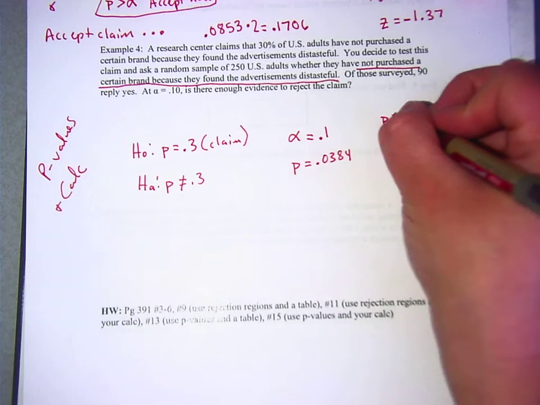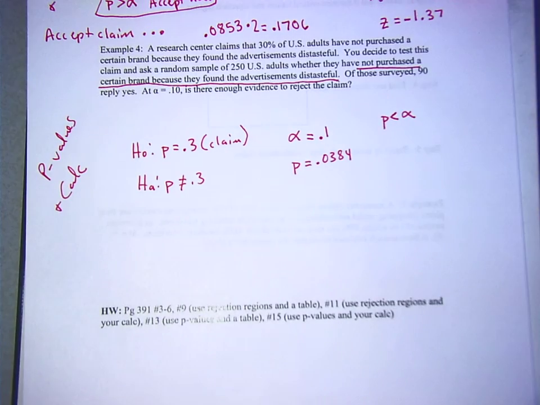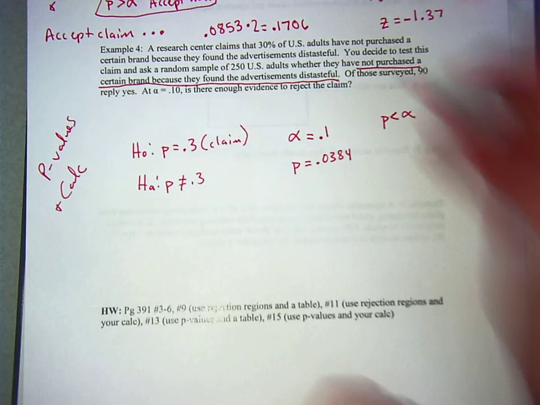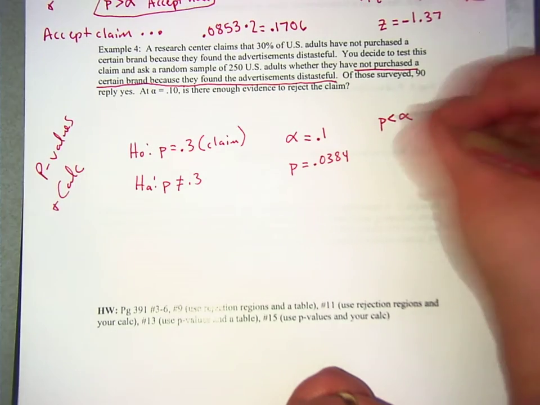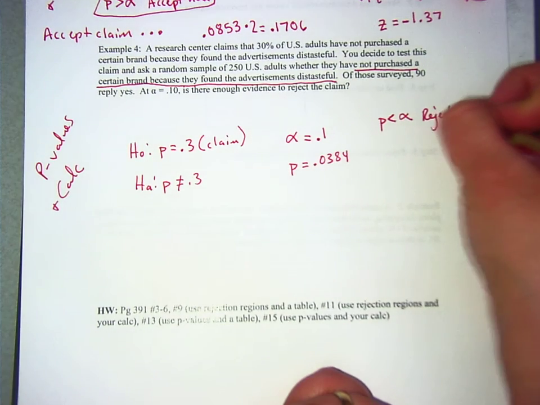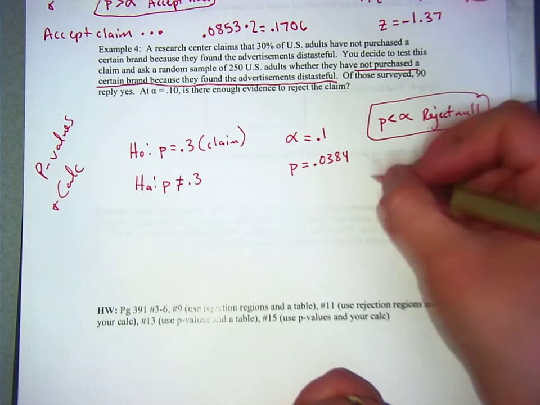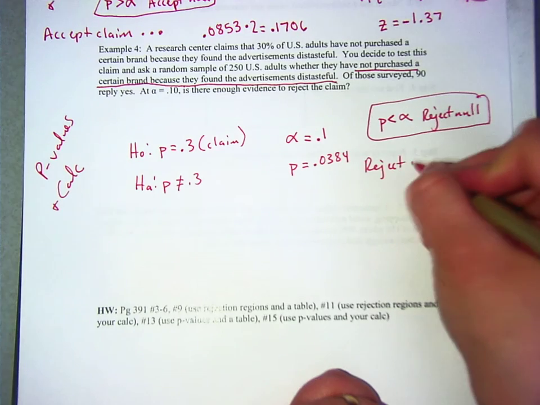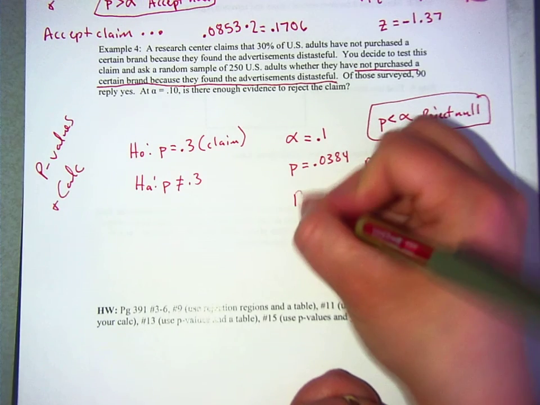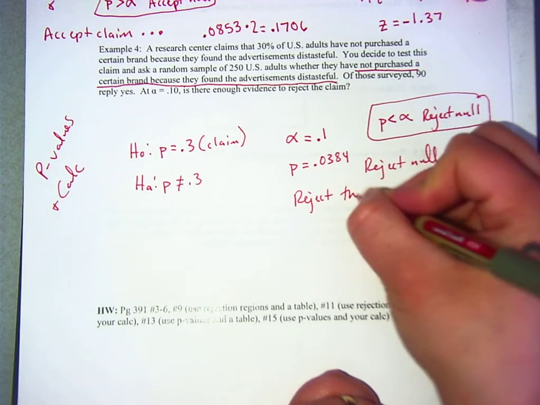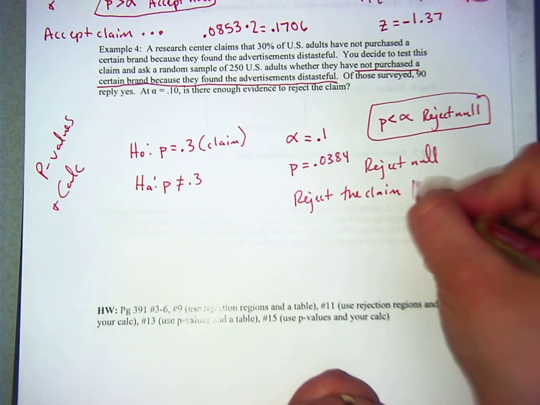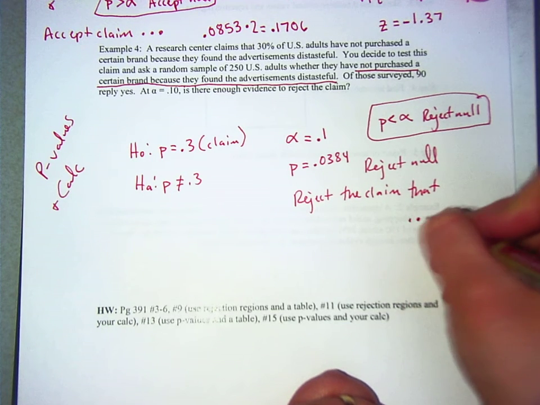In this case, p is less than alpha. So what do we do? Reject. If p is less than alpha, reject the null. Do something to reference on your sheet. So I reject the null. And in this case, reject the claim that yada, yada, yada.